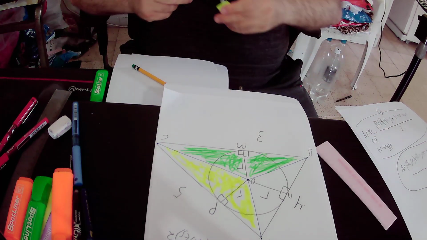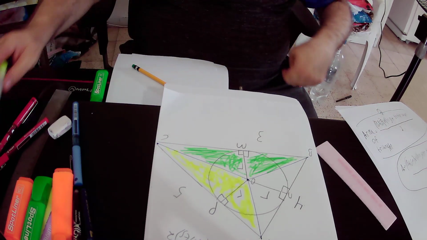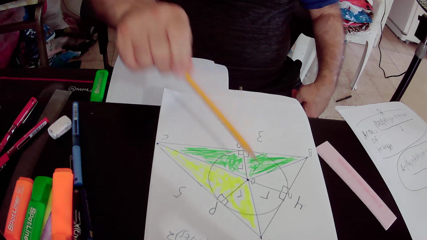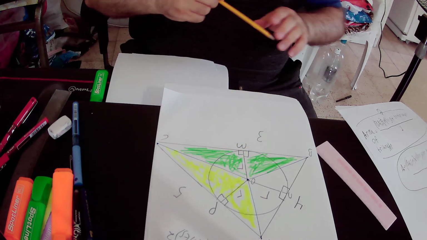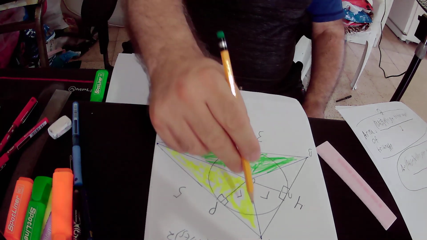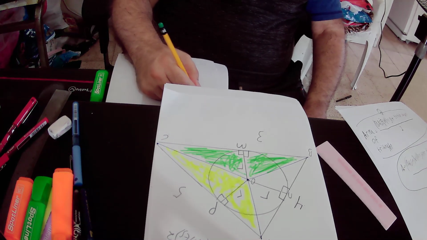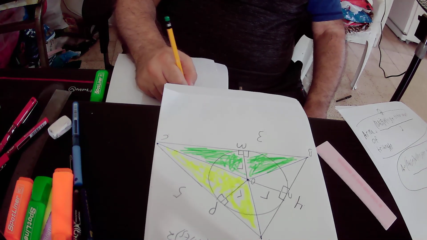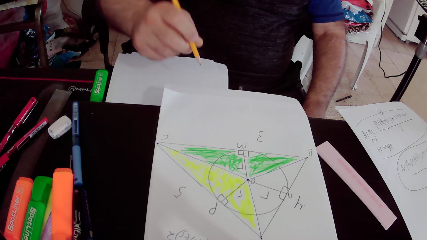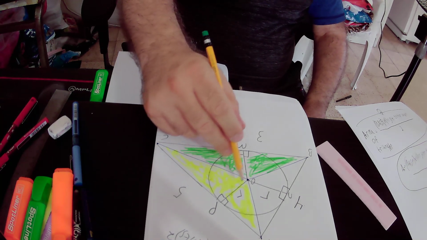Actually, the area of triangle AOC equals the base of the triangle, that is actually 5 units. It is given to us in the question. Times the height.